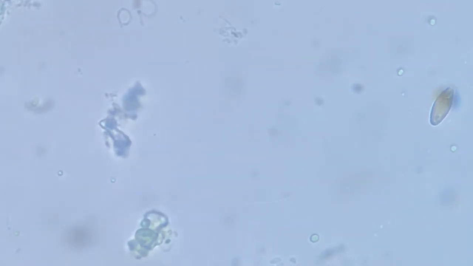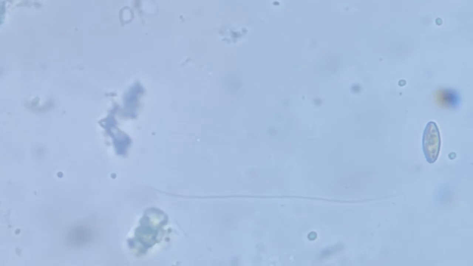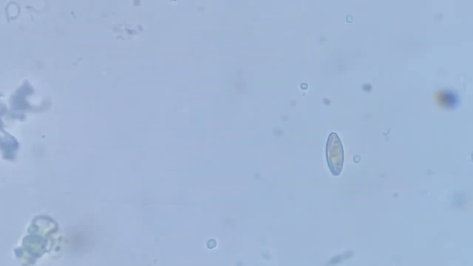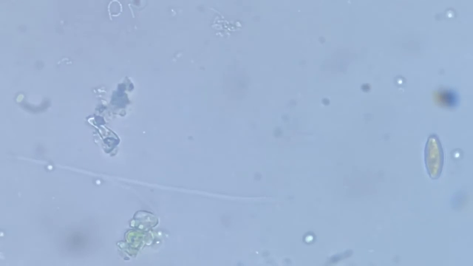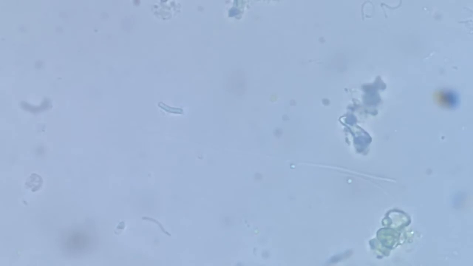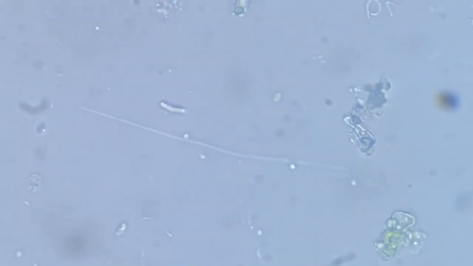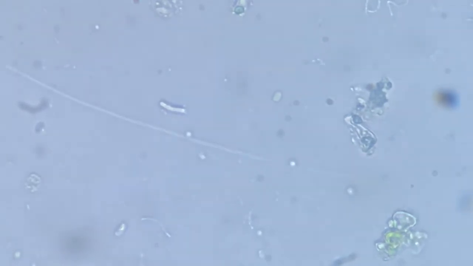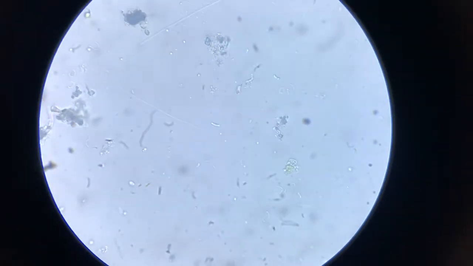It's like a thread. As if it's in great agony and pain. It's writhing like that. But soon again it will be in a straight line and starts moving. Like it has done now. See this? I haven't seen such a worm before, and to give you a perspective, this is around 700 times magnified.